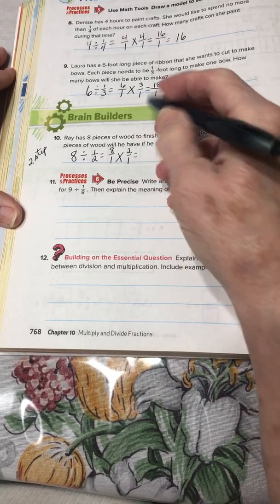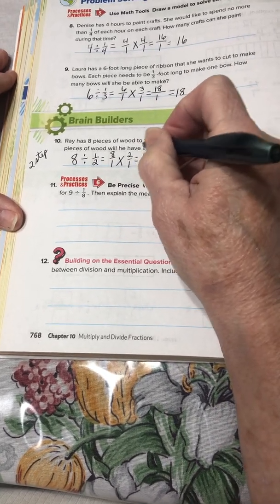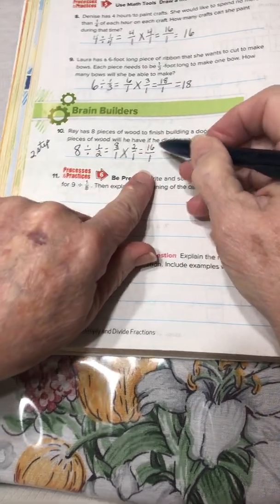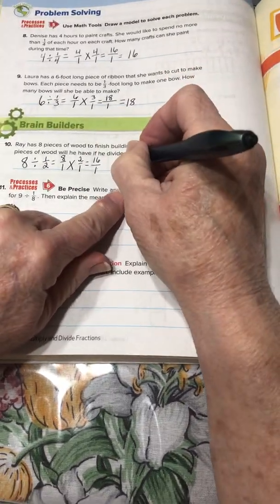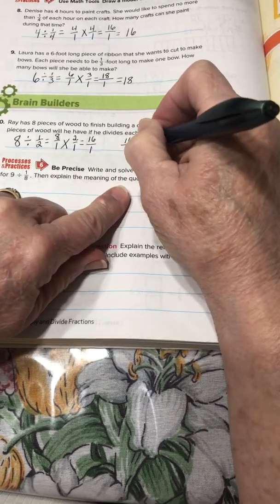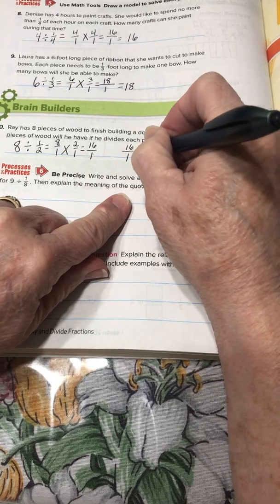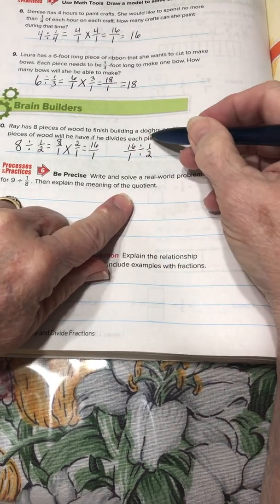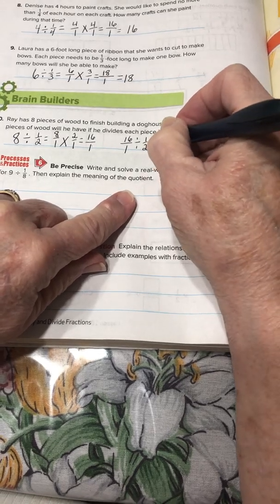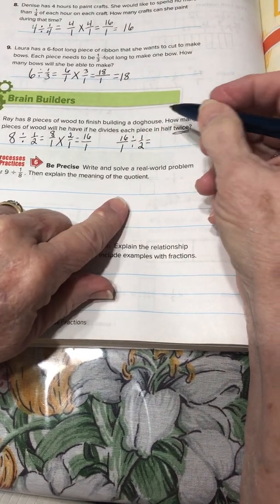We multiply. 8 times 2 is 16. 1 times 1 is 1. Now we're going to leave it like that because we have step 2 to do now. So step 2 is 16 over 1 divided by 1/2, because it says he divides each piece in half twice. So here's the second time he's dividing in half.